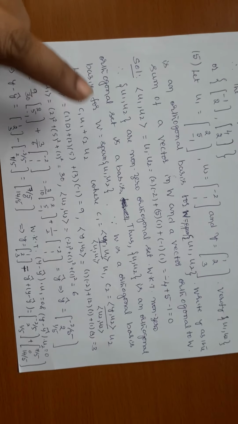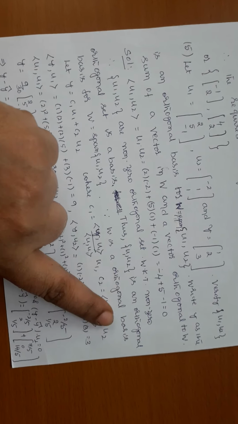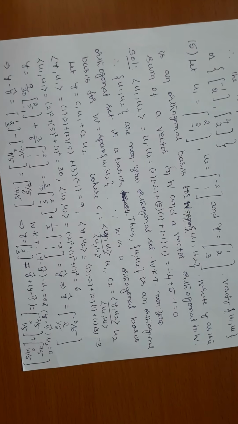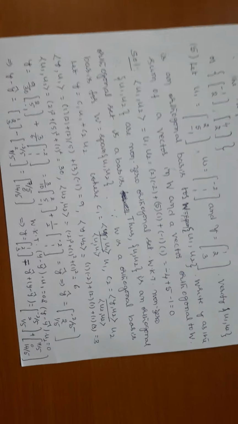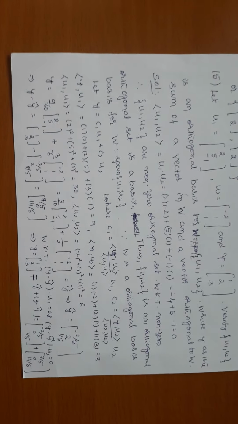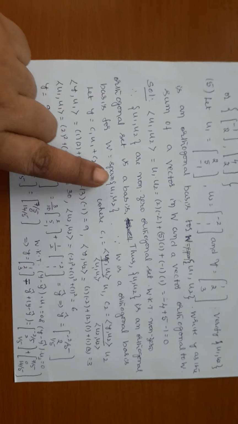We know that a non-zero orthogonal set is a basis. Thus, the vectors u1, u2 form an orthogonal basis for W, which is the span of u1, u2. Therefore, this is an orthogonal basis for W.